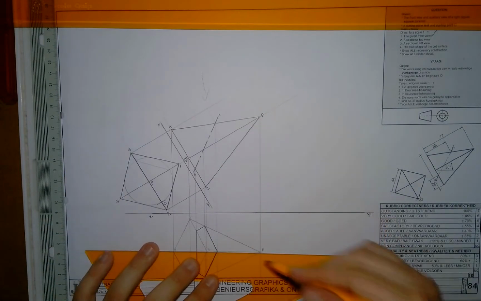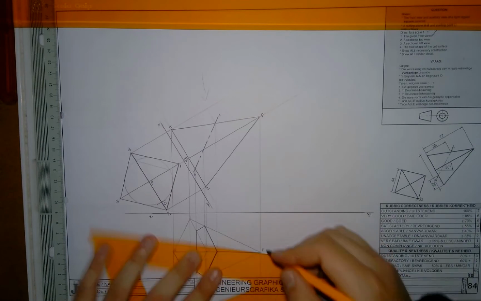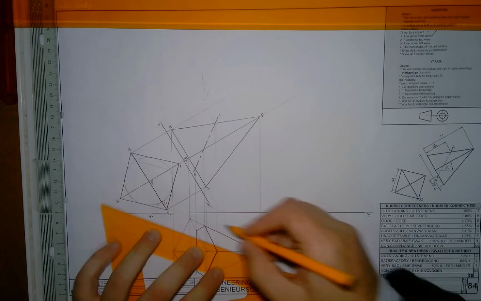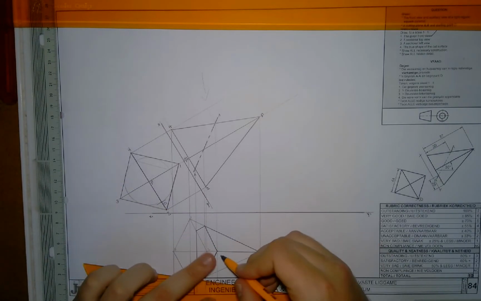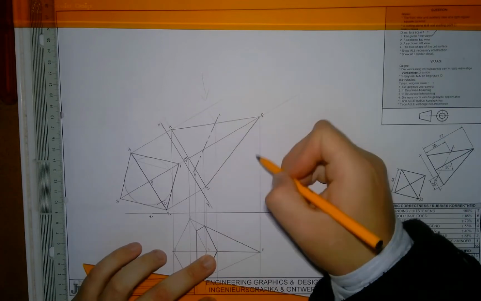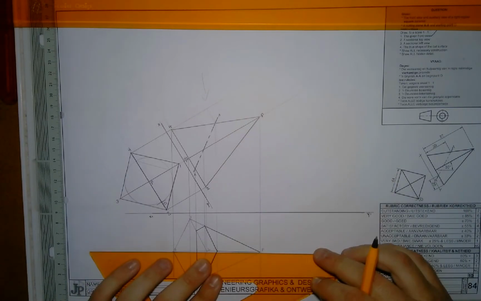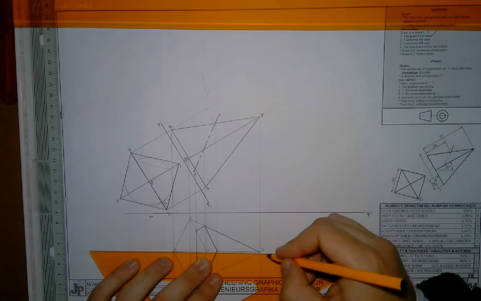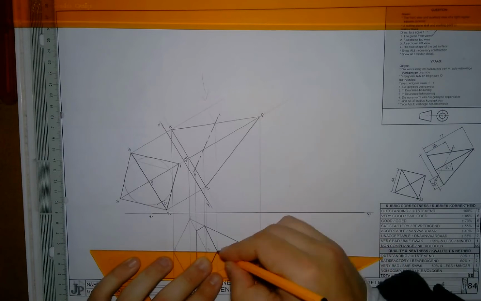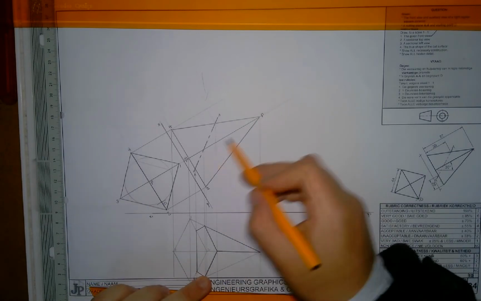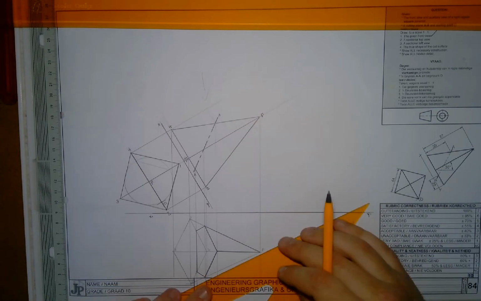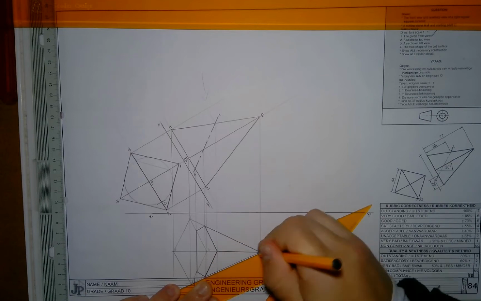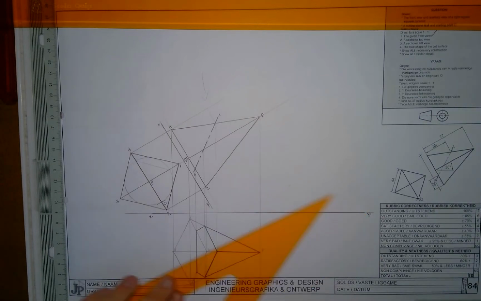Sorry, this one here. See, 1 to P. We can see 2 to P. Sorry, I mean 4 to P. This one. And we can see 3 to P, which is this one. You with me? Okay.